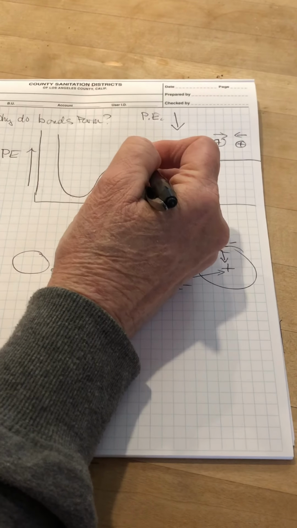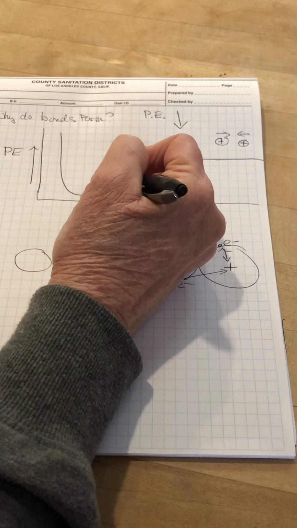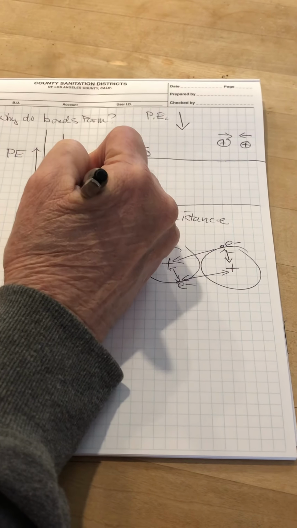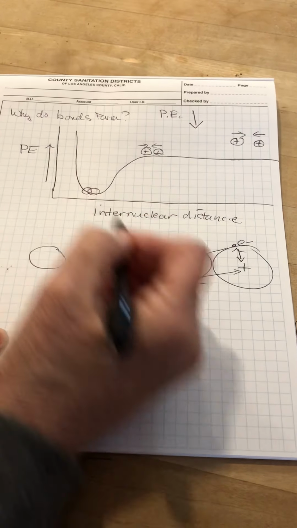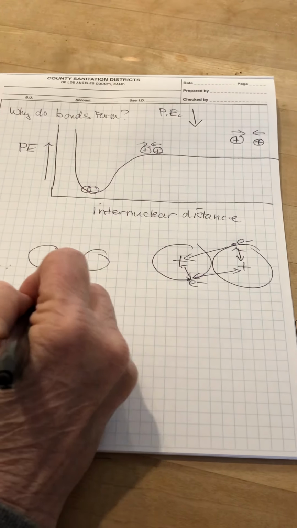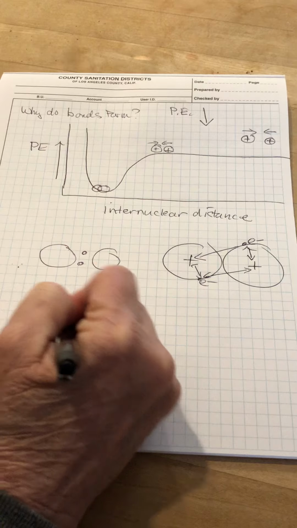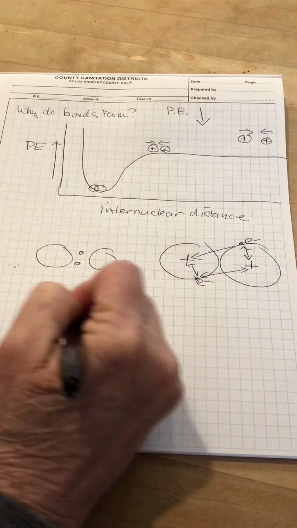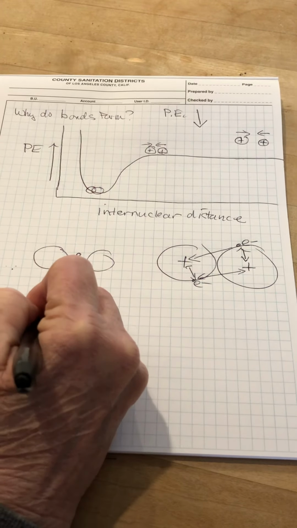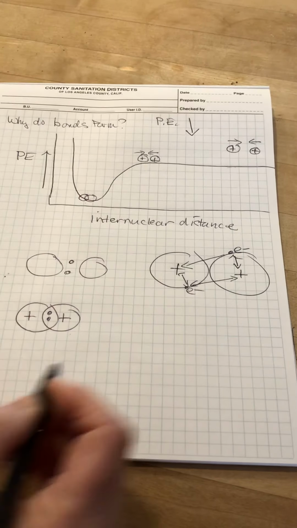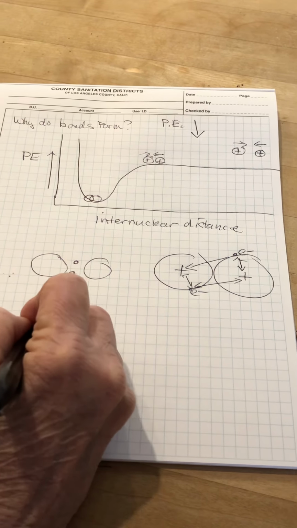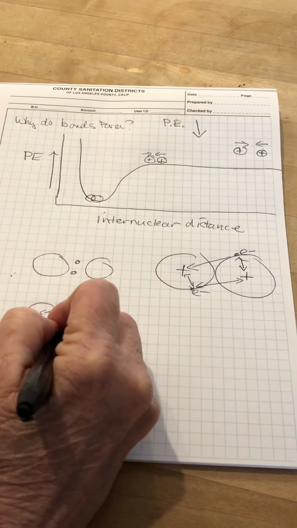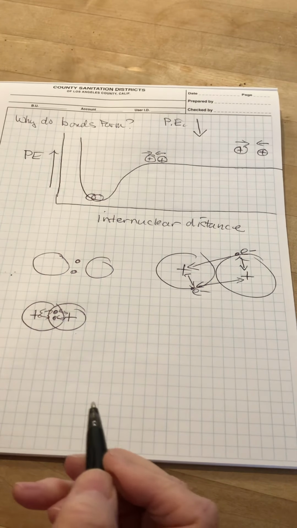So they see each other. Once they start down the slope, they can't do anything else except bond. So here they are. The electron clouds are overlapping, with the electrons in the middle. The protons are in the center, and each electron is attracted to each proton in an equal fashion.